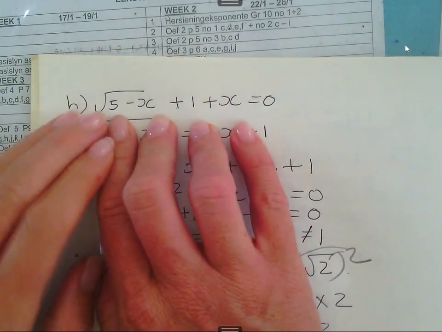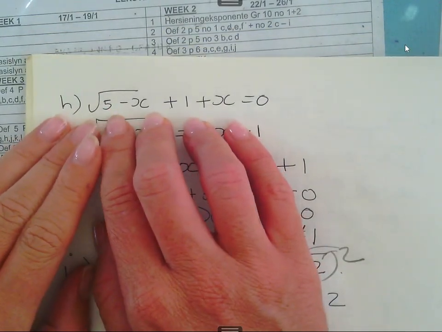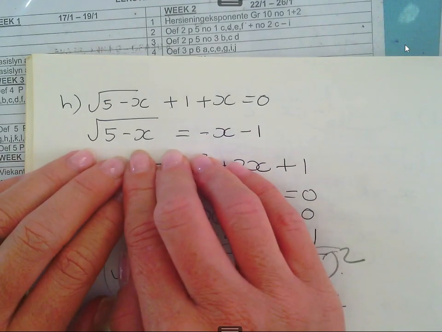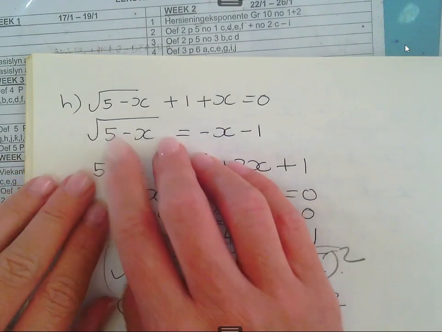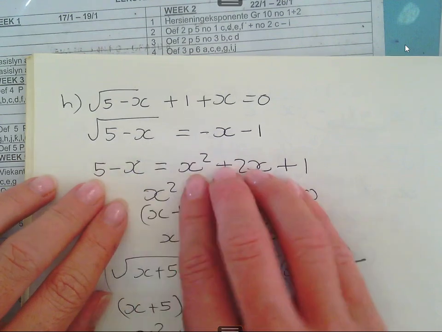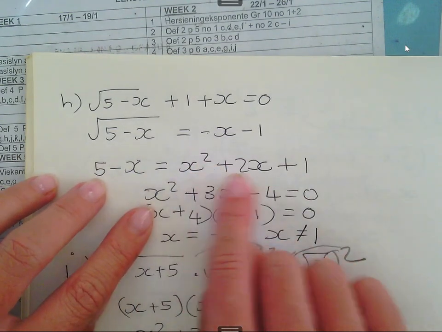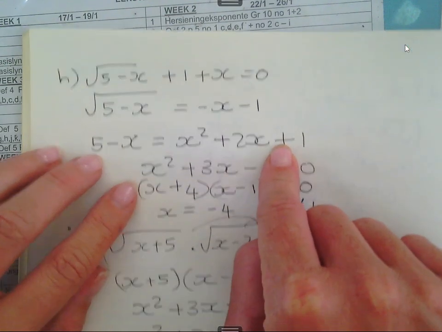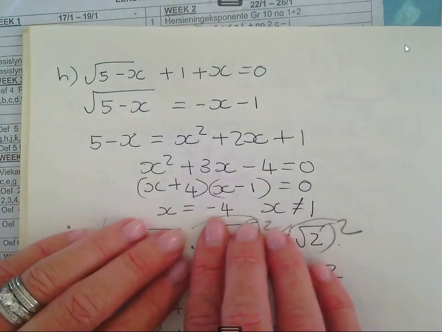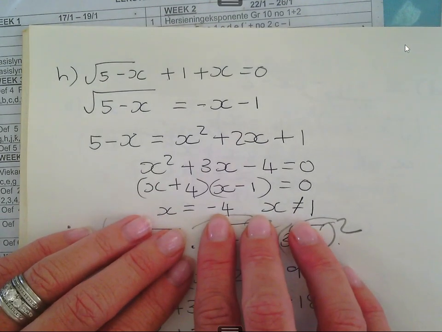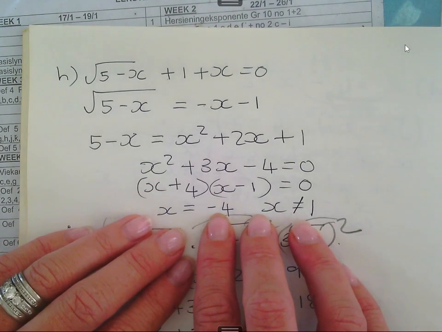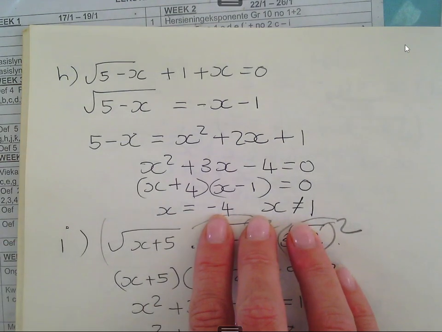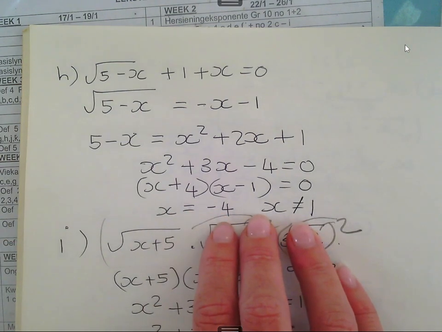H, once again, is an exam-like question. You get the surd alone on one side. Looks like that. Then you square both sides. This side, the square root disappears. This side, it becomes x squared plus 2x plus 1. Get everything on the same side. Factorize. You get your 2 answers, negative 4 and 1. Negative 4 doesn't work when you test it. Negative 4 works, 1 doesn't work, sorry. Any questions?